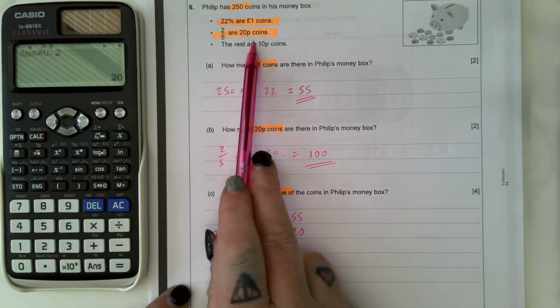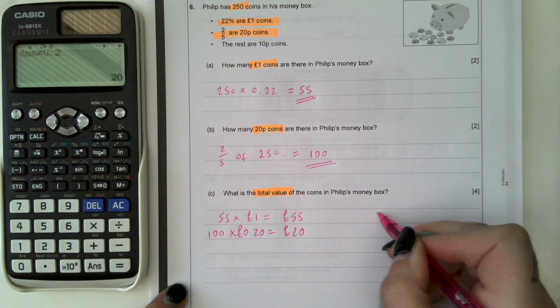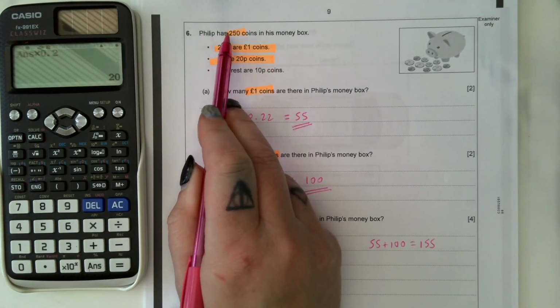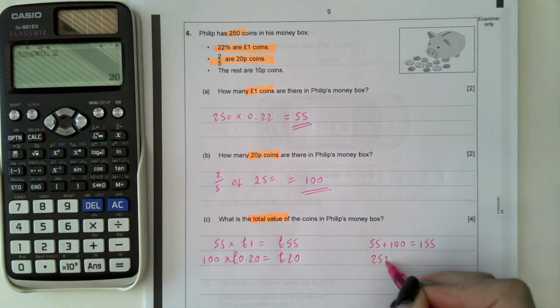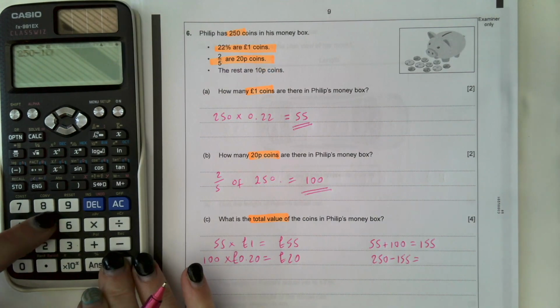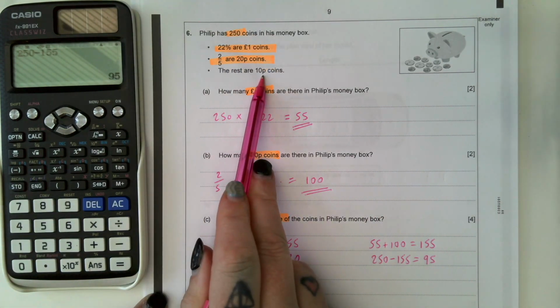The rest of the coins are 10p coins. So we've got 55 and 100. So 55 plus 100, that's 155 of the coins. We've got 250 in total. So if I subtract what I know, that tells us that there are 95 10p coins.